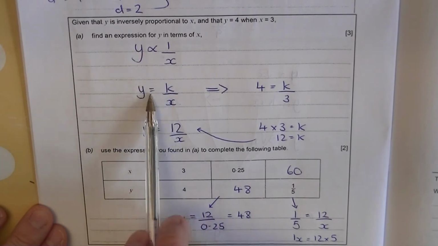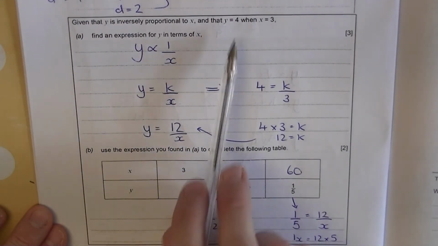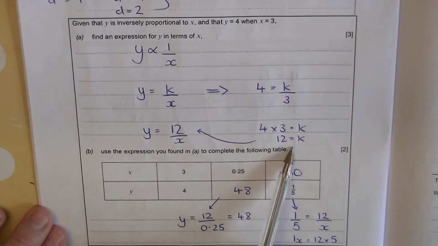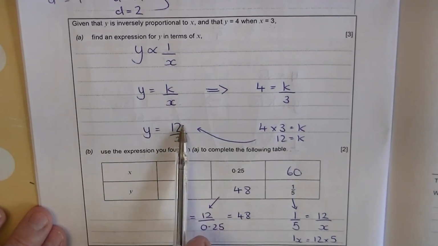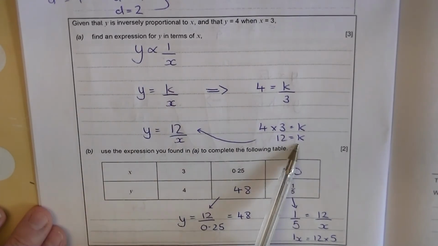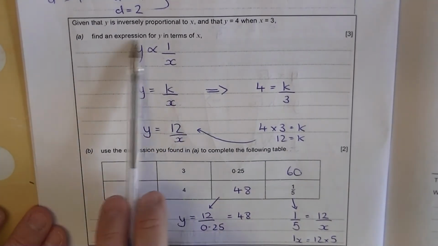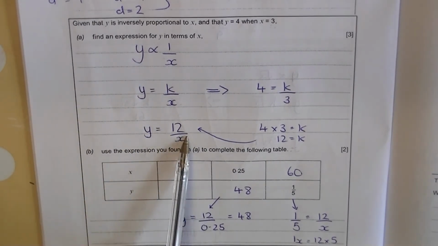And another inverse proportion one here, y is inversely proportional to x, so 1 over x. Again, swap that for an equals, introduce a k, put the two values in instead of y and x to find out what k is. In this case, k is 12. Back to the beginning, but replace the k with what we know it to be, 12. There's my answer to part A, y equals 12 over x. There's an expression for y in terms of x, okay?